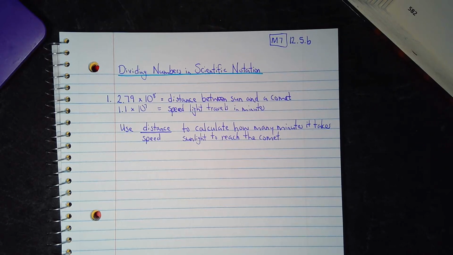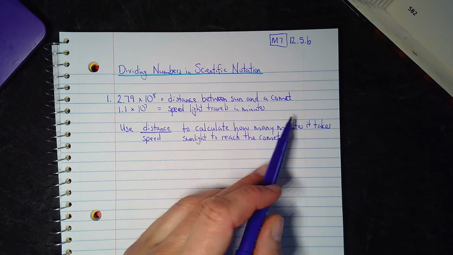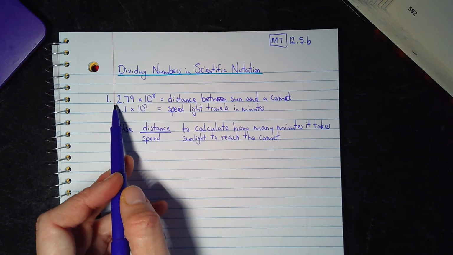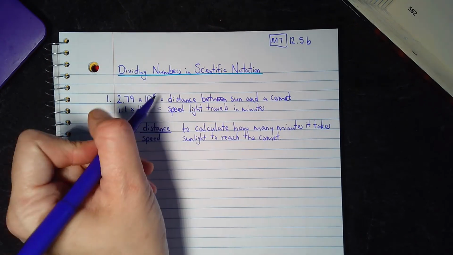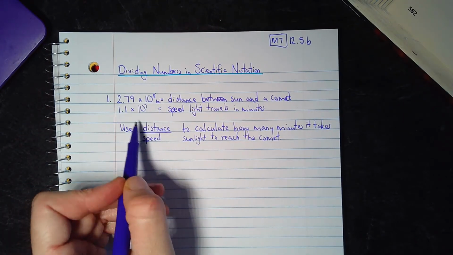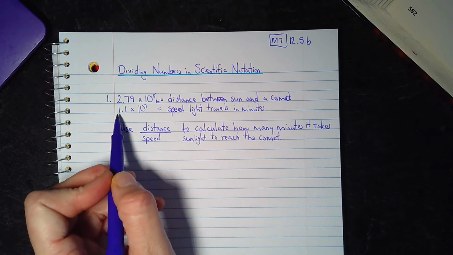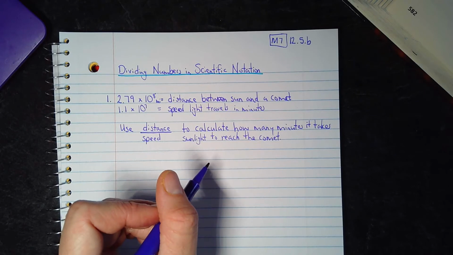Okay, now we're going to talk about how to divide numbers in scientific notation. So to do that, we're going to look at this problem here. We have the distance between the sun and a comet can be expressed as 2.79 times 10 to the 8th miles. I forgot to put miles there. And the speed light travels in minutes is 1.1 times 10 to the 7th power.